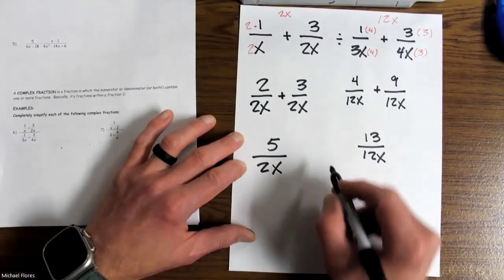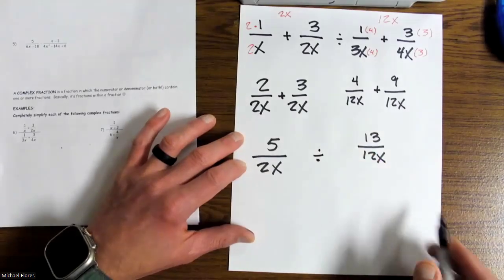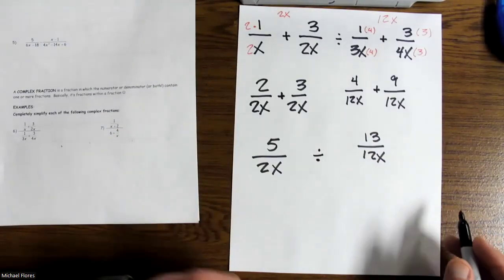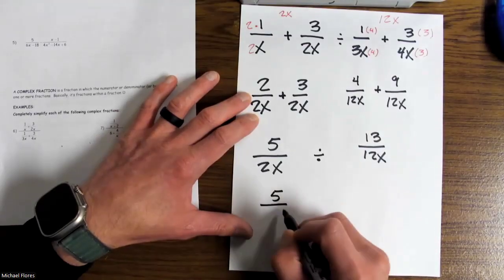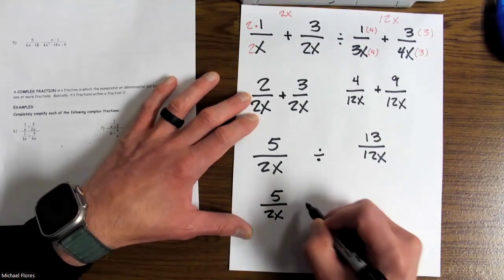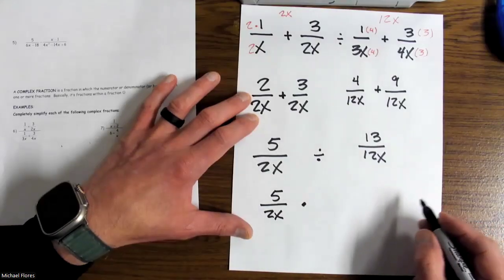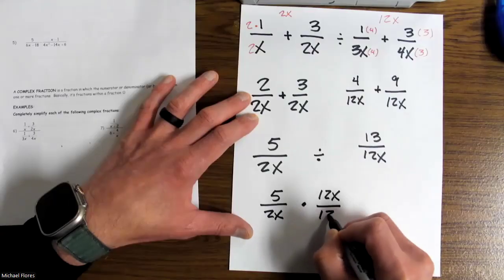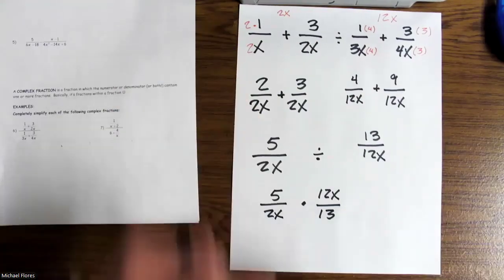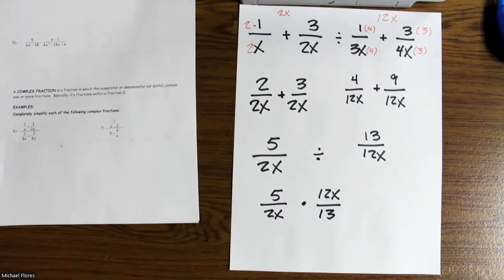Now we have 5 over 2x divided by 13 over 12x, and now you want to do keep, change, flip. We're going to keep this fraction the same, change from division to multiplication, and now flip this fraction. And see if you can begin reducing.